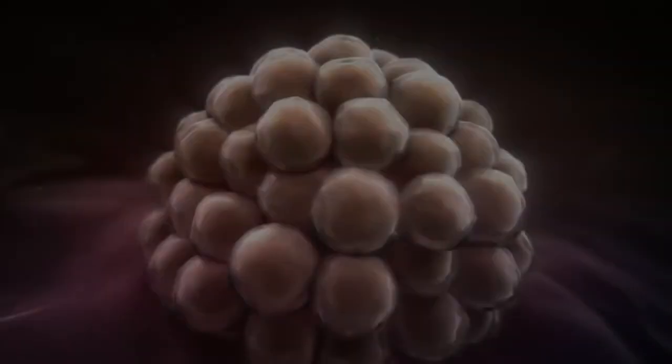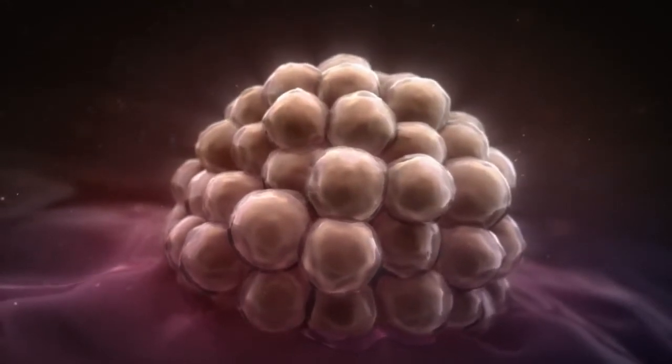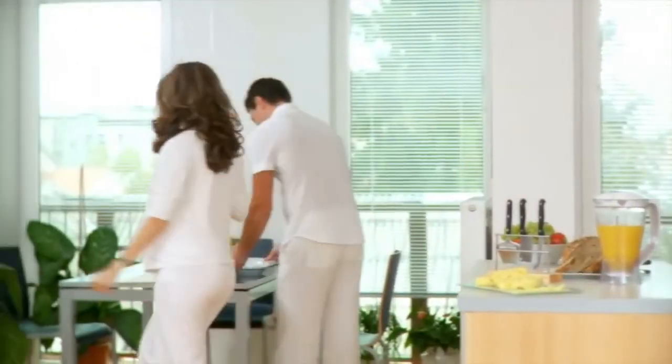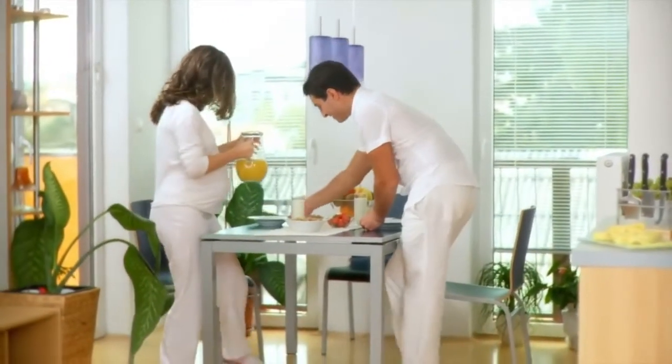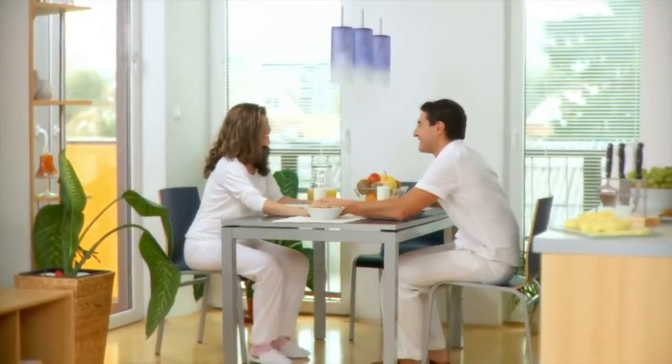By day 4 after fertilization, the single-celled zygote goes through rapid cell division to produce a multi-celled embryo. Over the next few months, this woman and the growing embryo inside her will undergo a rapid transformation.